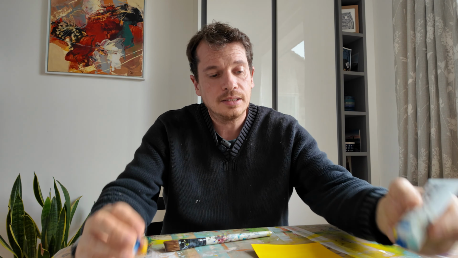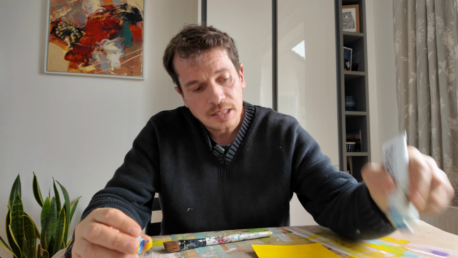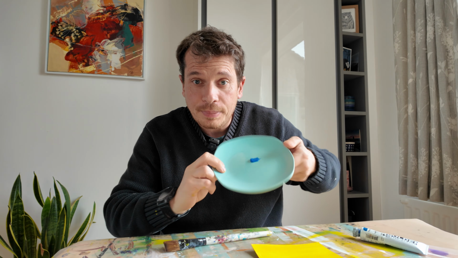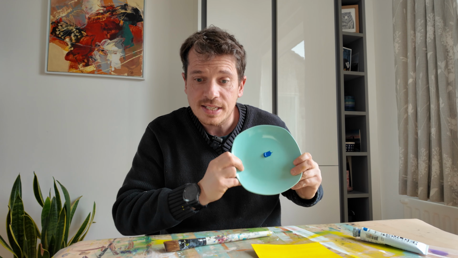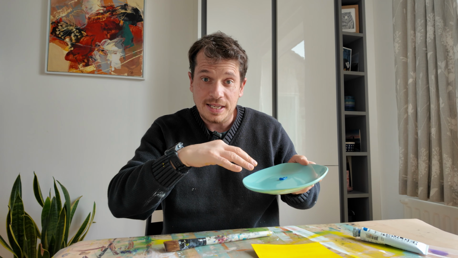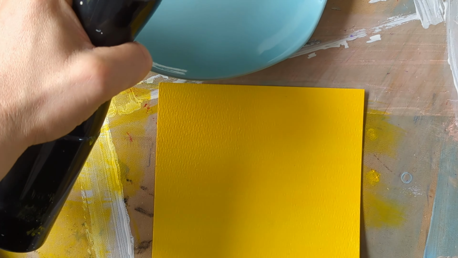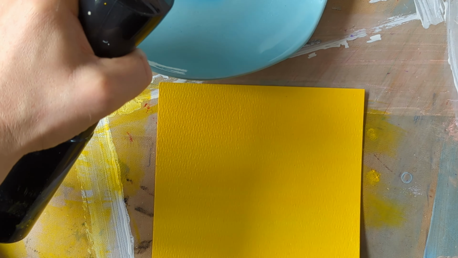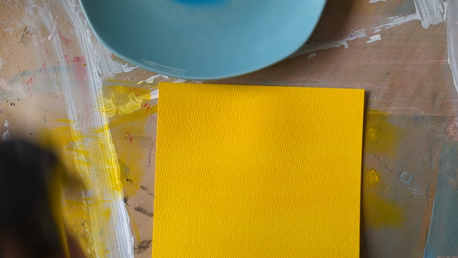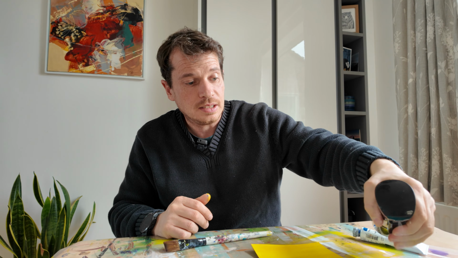I have got some primary cyan. Let's put that onto this dish, because I'm going to dip the paper into the paint and the gloss medium and some water. I've got this little plate that I'm going to use for that. Raided the cupboard. Hopefully dishwasher friendly. I'm sure we'll find out.